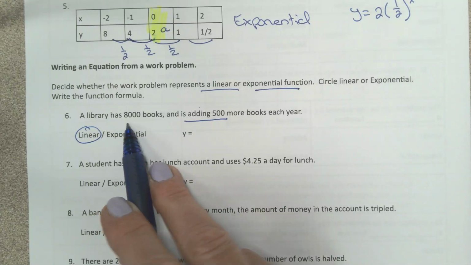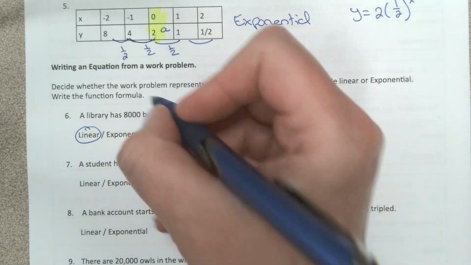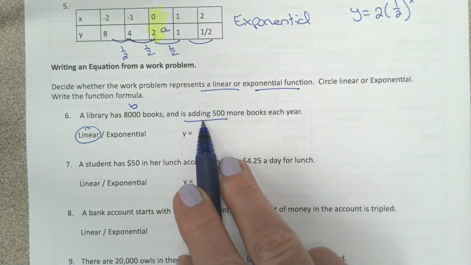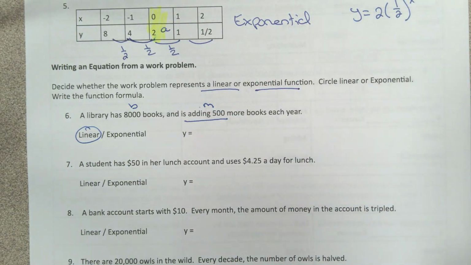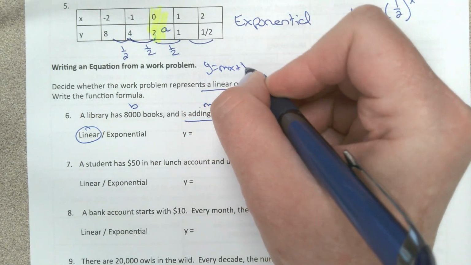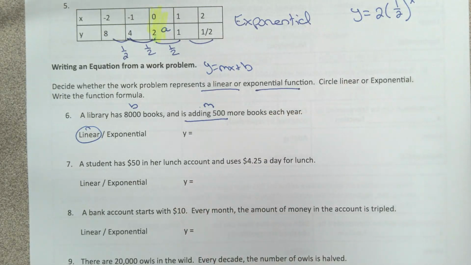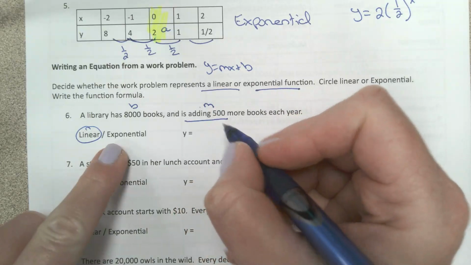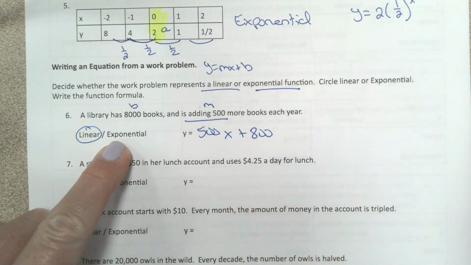So I have 8,000 books, so that is your starting amount, which is your b. And you're adding that much, so that is your rate of change, so that makes you the m. So in a linear, I have y equals mx plus b. That gives me y equals 500x plus 8,000.